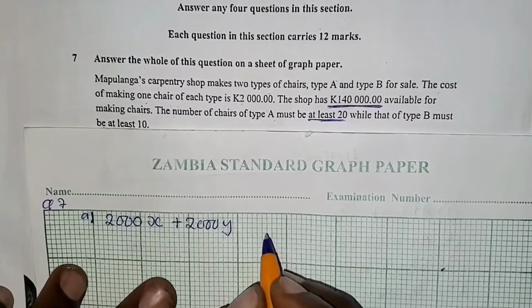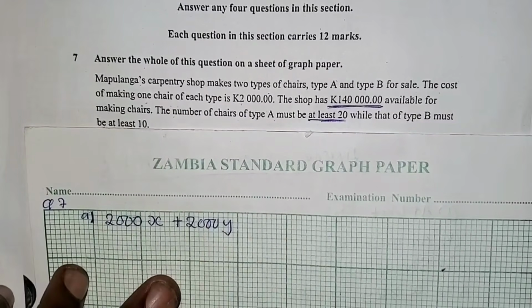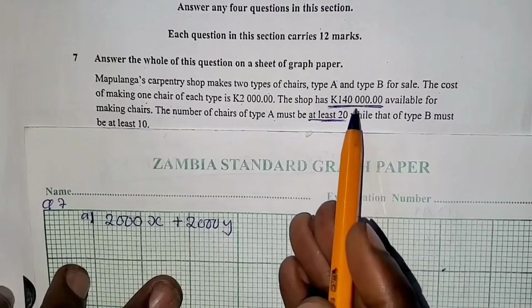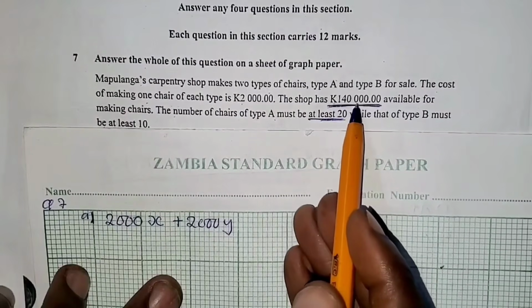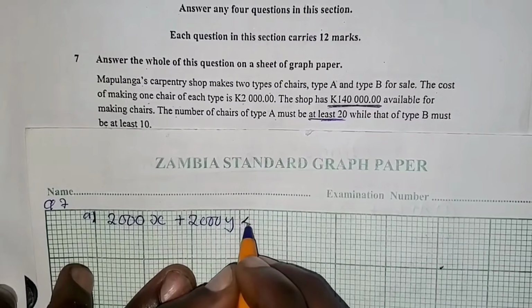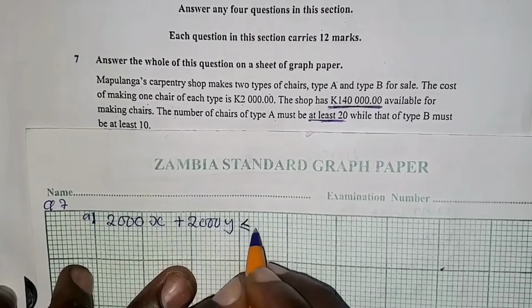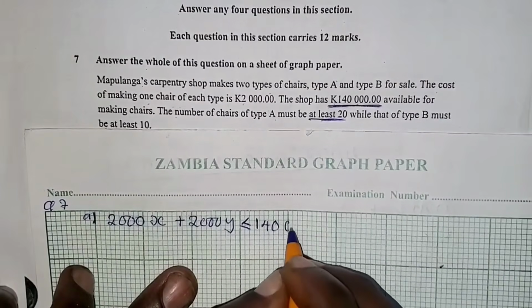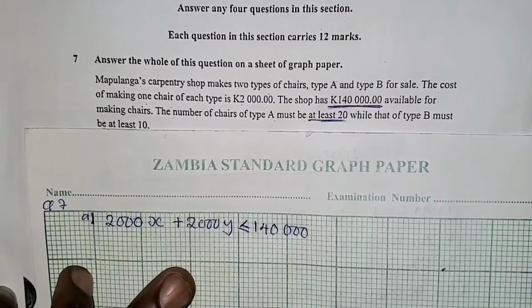Now, we are not told here at least or at most. When you are given the maximum amount for this project, you should use less than or equal to that amount. Don't exceed the capital. This is the money that is available for making chairs.